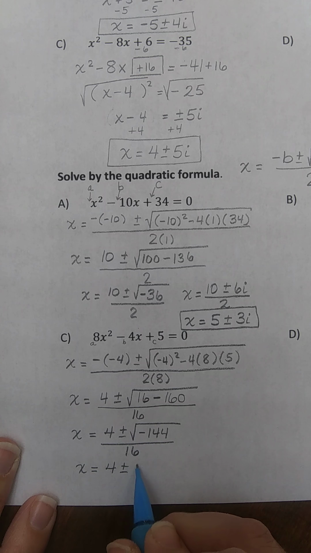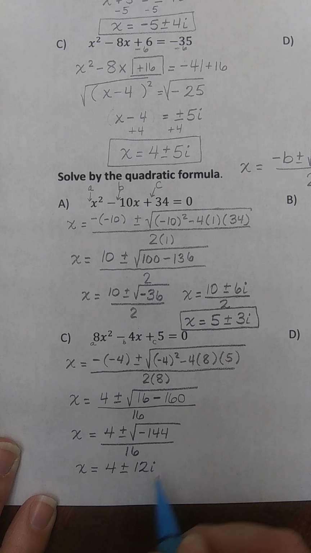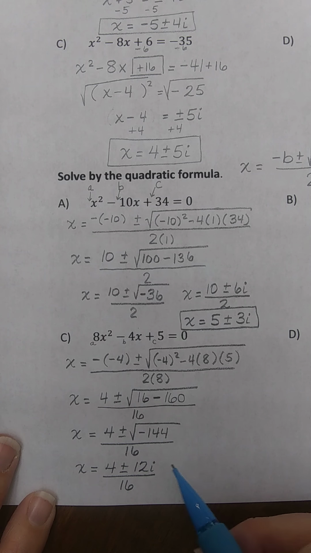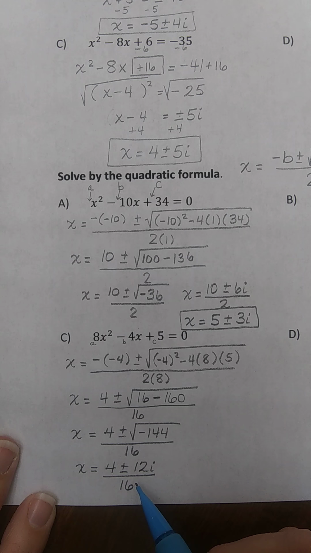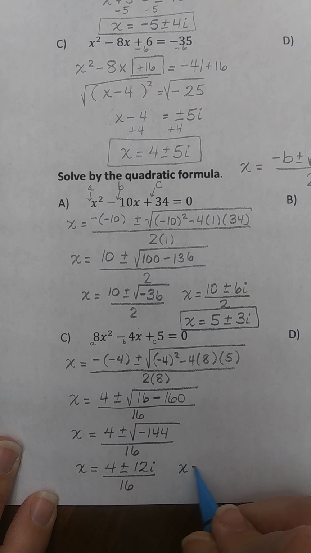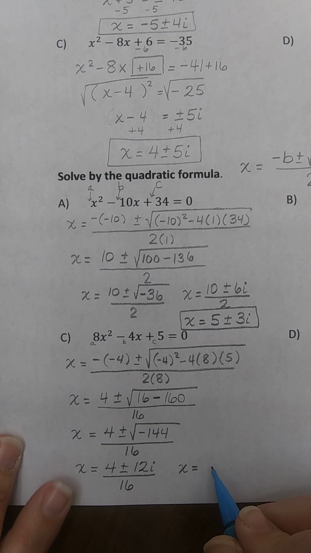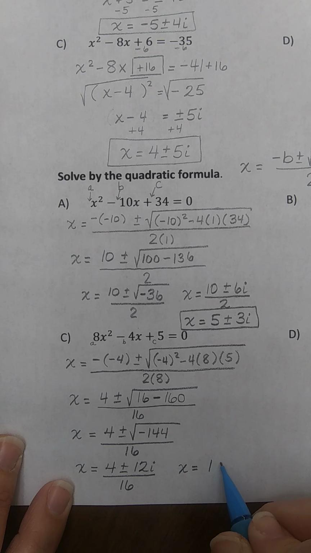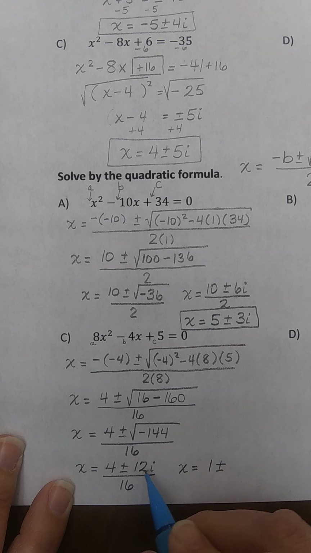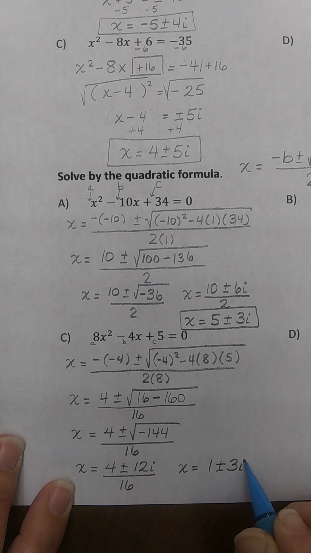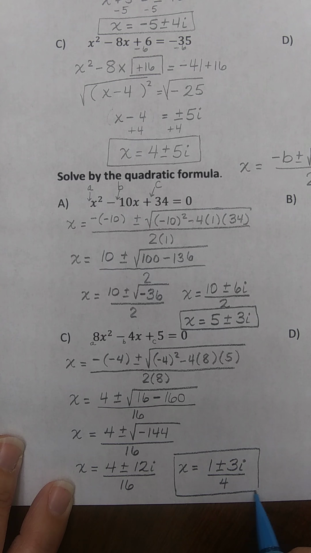Because it's negative, it's going to have an i, so 12i all over 16. And then, like we discussed yesterday, this doesn't divide by 16, but they do all simplify. They all have a common factor of 4. So we would be dividing each of those pieces by 4. 1 plus or minus, and then 12 divided by 4 would be 3 with our i, and 16 divided by 4 is 4. So there we have our two imaginary solutions.